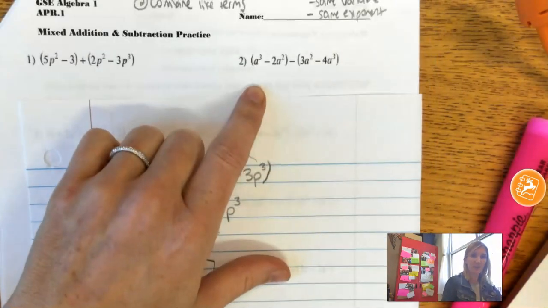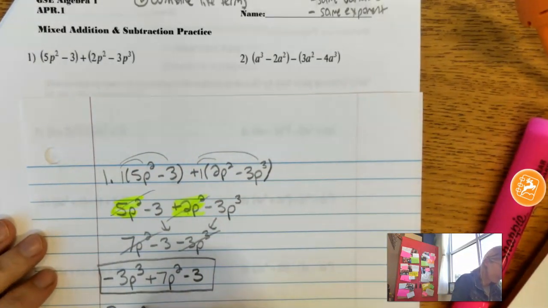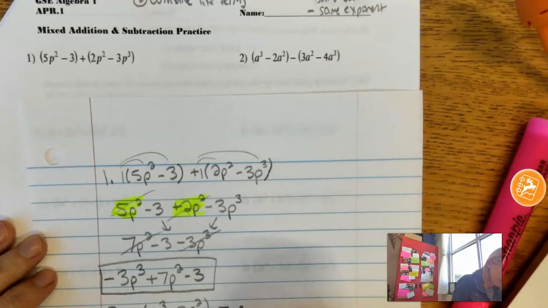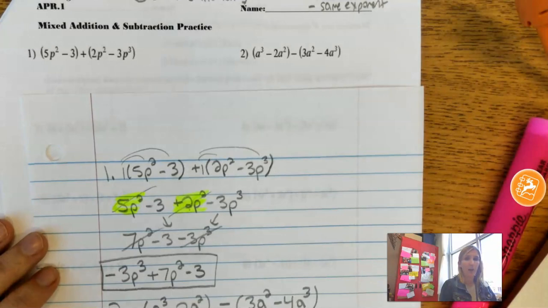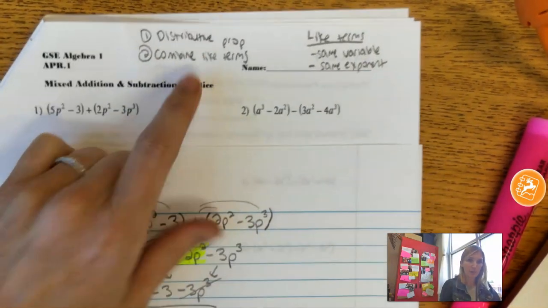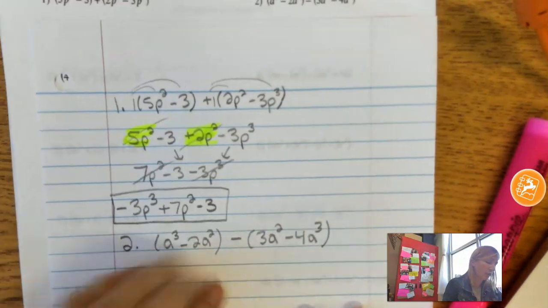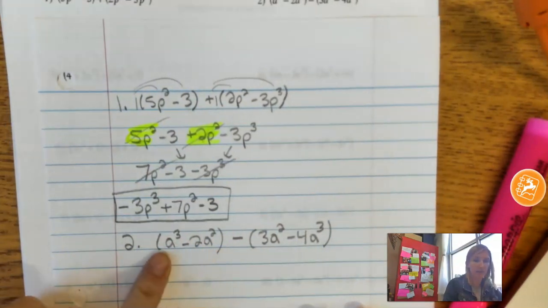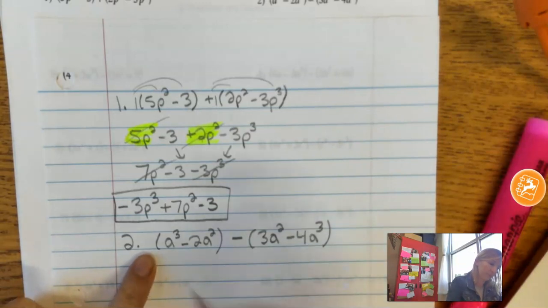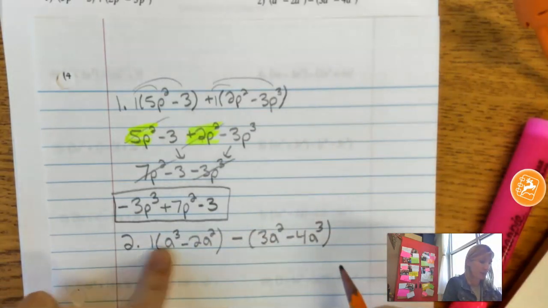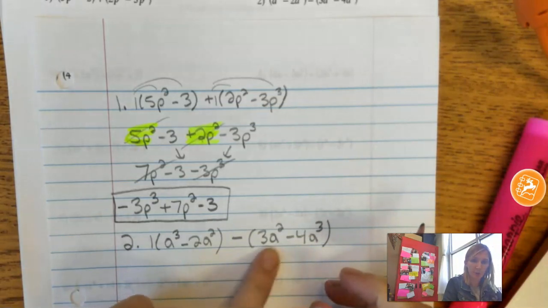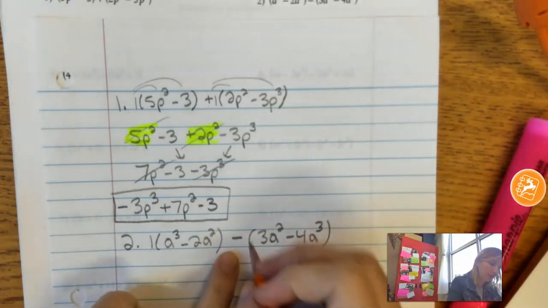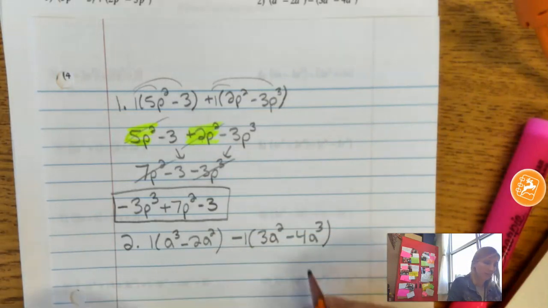All right, let's go ahead and try number 2. I'm going to rewrite the problem, and I want you guys to help me step by step. My first step is to distribute. So tell me, what am I distributing on the outside of this expression? I hope you said a positive 1. What am I distributing on the outside of this expression? I hope you said negative 1. So let's go ahead and distribute.